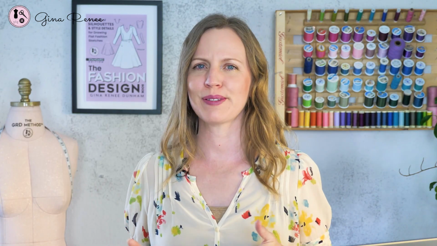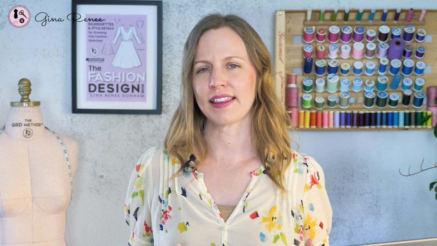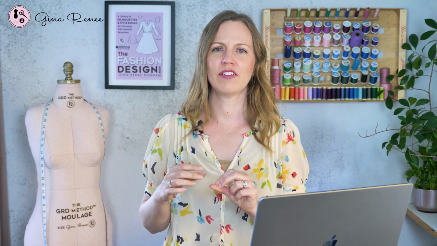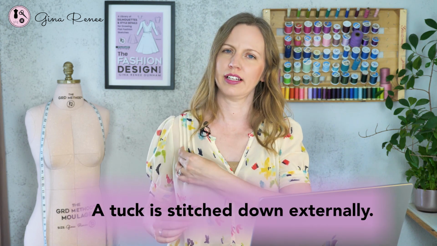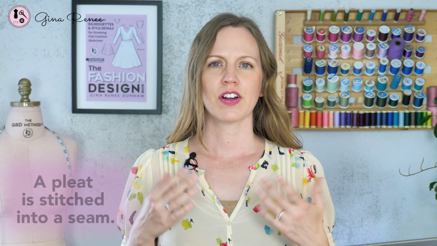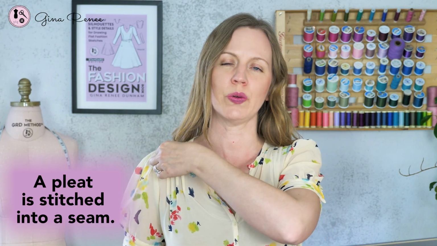Let's first talk about the difference between a tuck and a pleat. Well, to begin, they start off as the same exact thing, a fold of fabric, creating volume in certain areas and taking out volume in other areas, similar to what a dart does. The difference is that a tuck is stitched down externally on the garment. That tuck keeps the entire fold of the fabric in place all the way down. For example, this top has tucks in it because it's been stitched down along the fold, versus a pleat is stitched into a seam. It's not stitched along the fold.